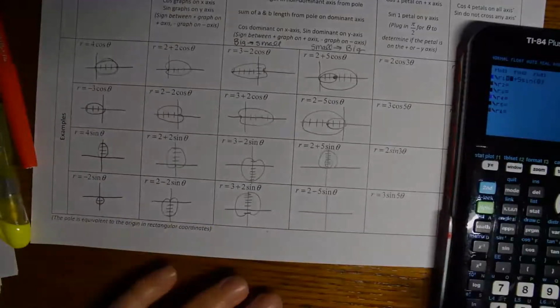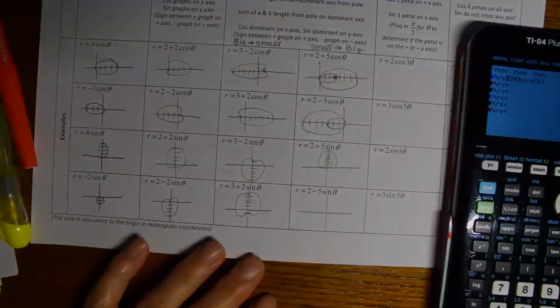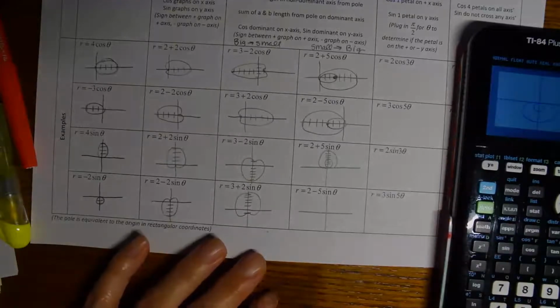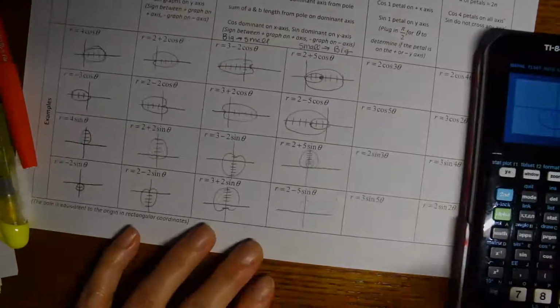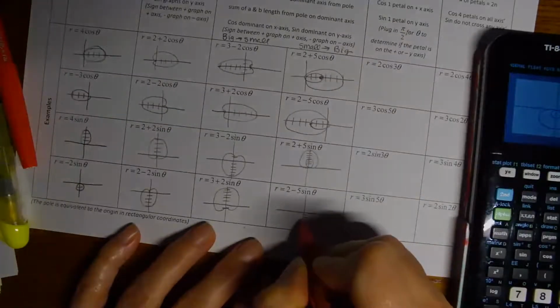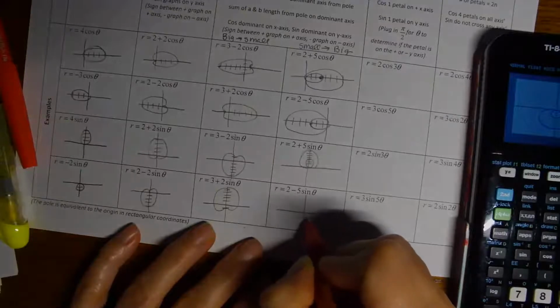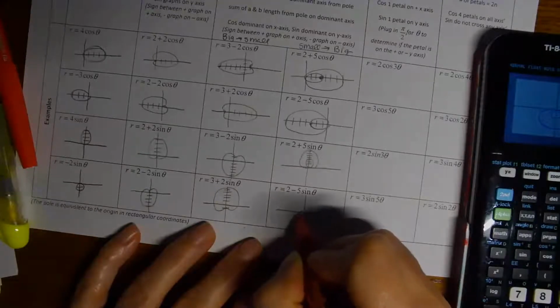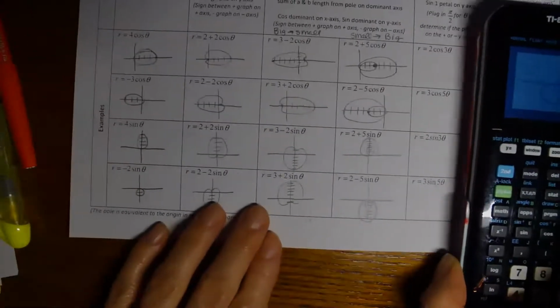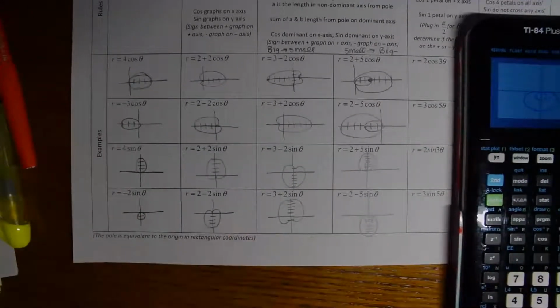Let's go check the negative out. Oh, it works. Your pattern works. Okay. So are these pretty easy? Do you feel like you see the pattern with the numbers?